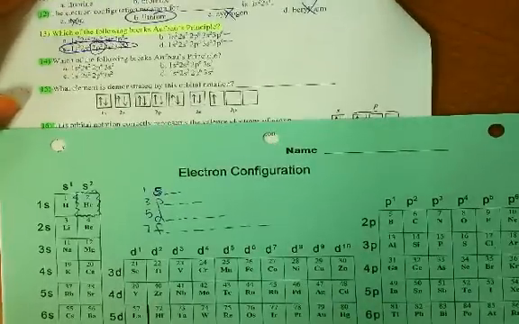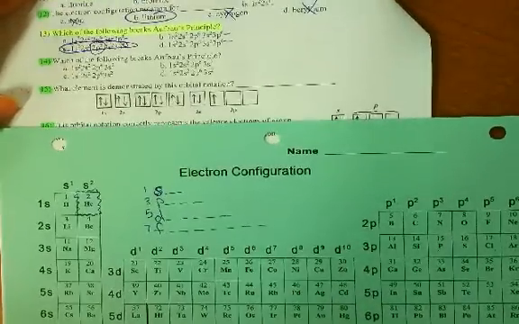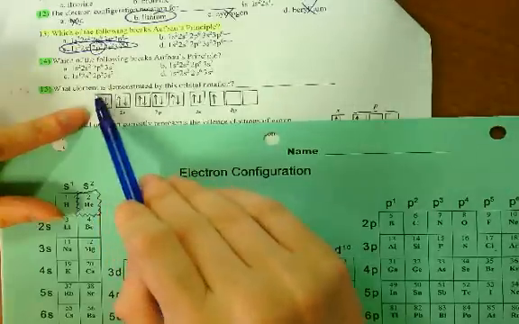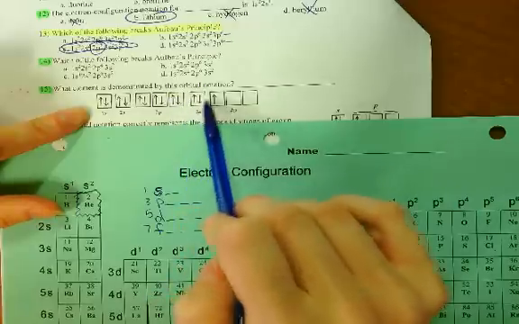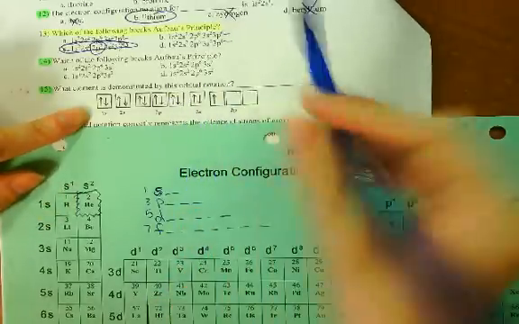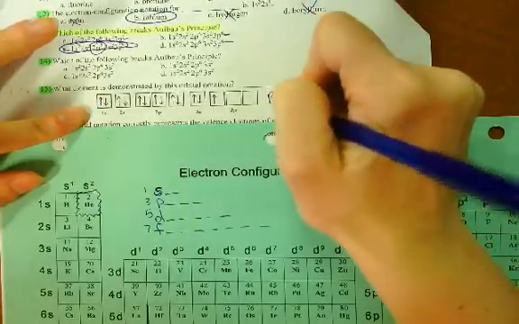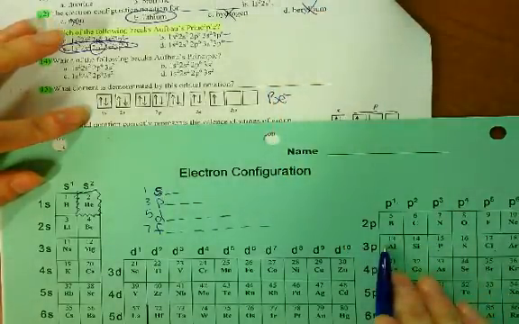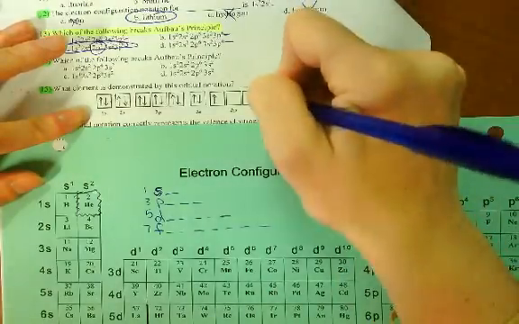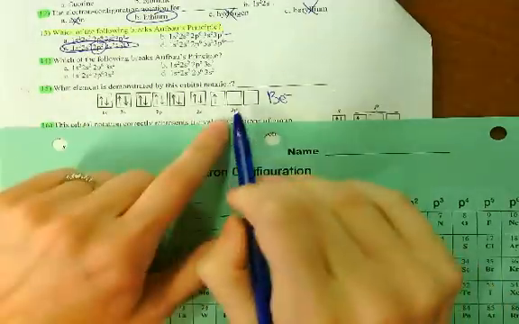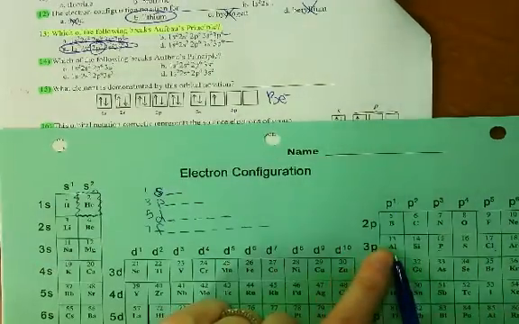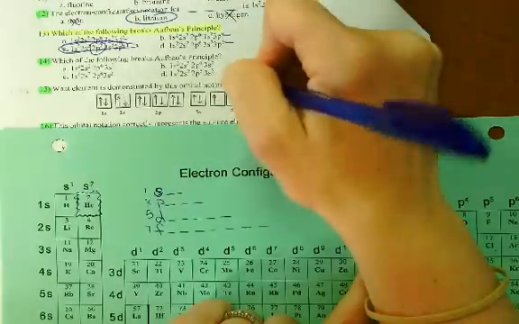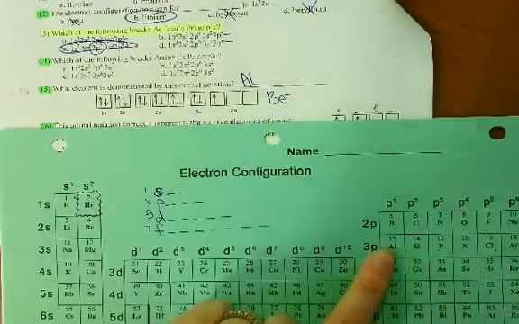For number 15, it's asking you what element this orbital notation is. And you can count up all of the arrows. 1, 2, 3, 4, 5, 6, 7, 8, 9, 10, 11, 12, 13. 13 arrows means 13 electrons, which means aluminum. That looks like Be, but it's 13 electrons. Or you could say there's 3p1, and 3p1 is aluminum, but it's definitely aluminum, Al.